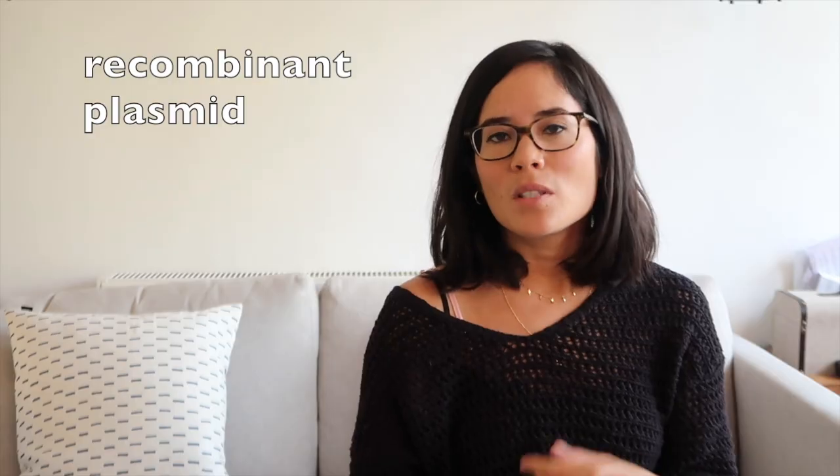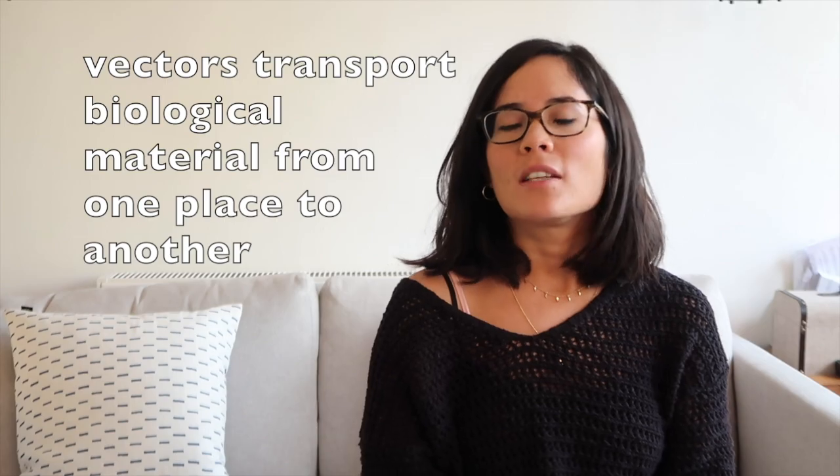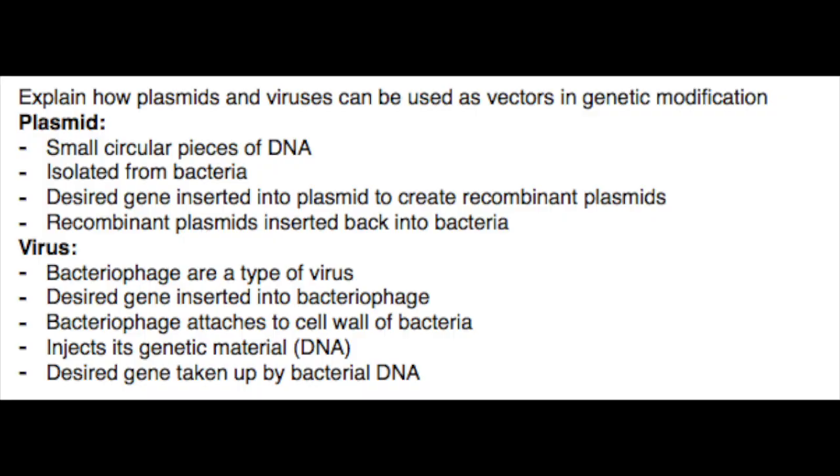Once that plasmid has a different gene inserted into it, we call it a recombinant plasmid, which means it's been recombined, so it's been changed. And don't forget also that the bacterial cell, the plasmid, is acting as a vector, which means it transports biological material from one place to another.